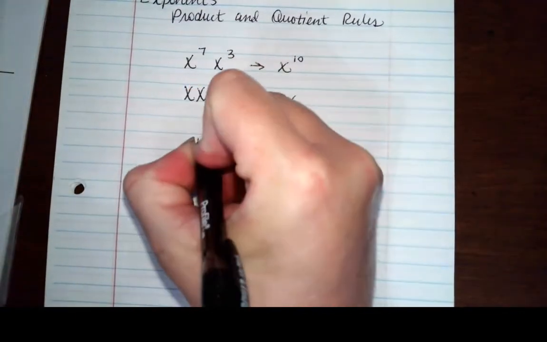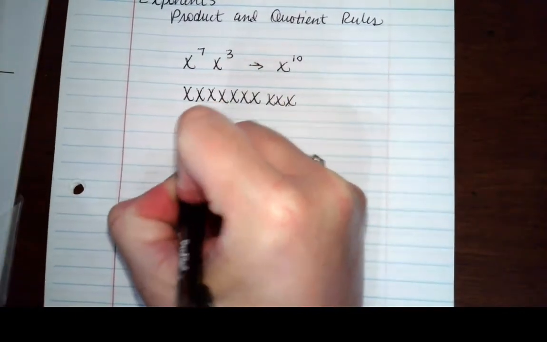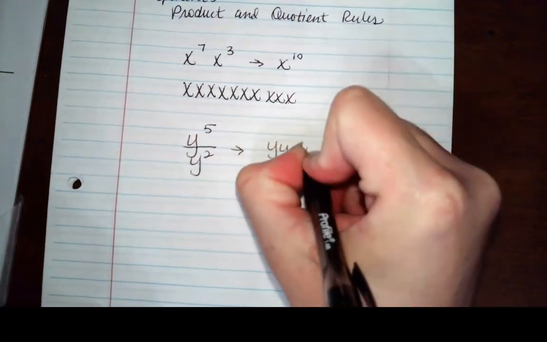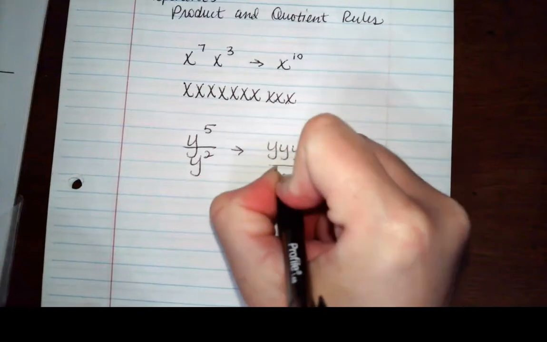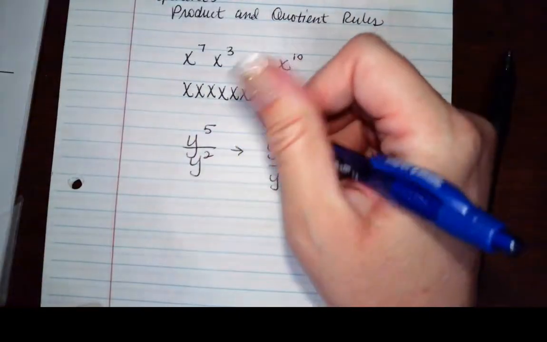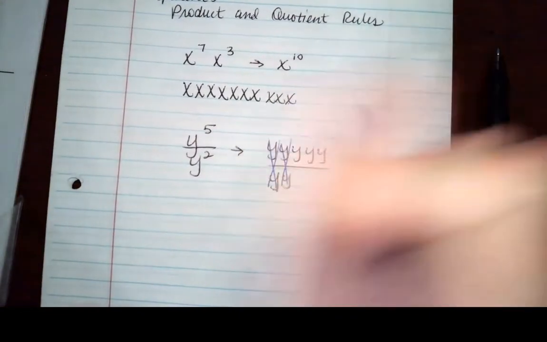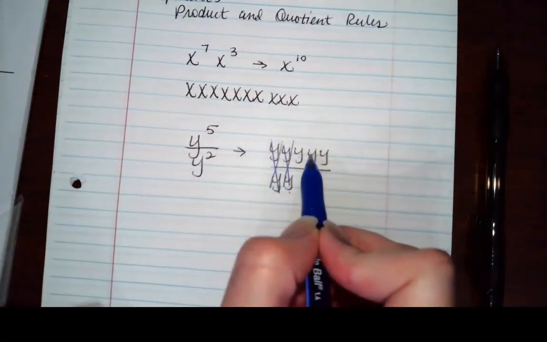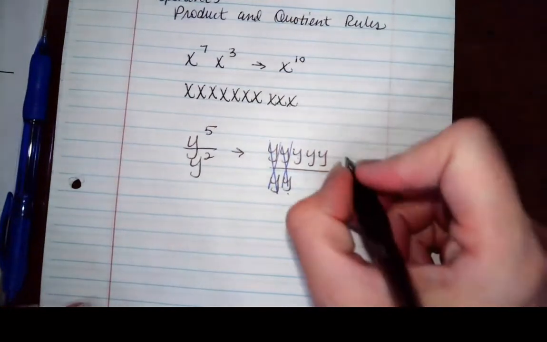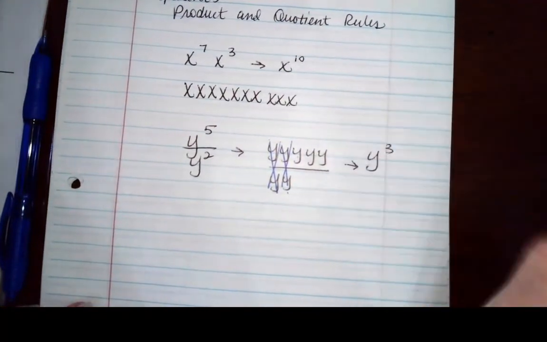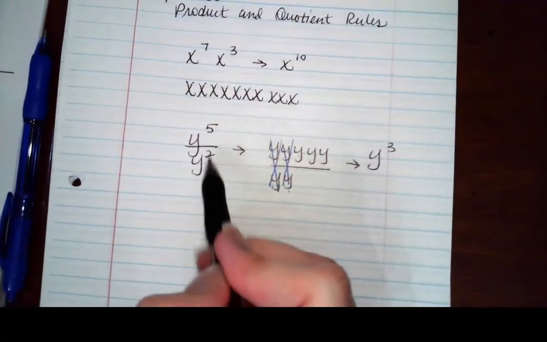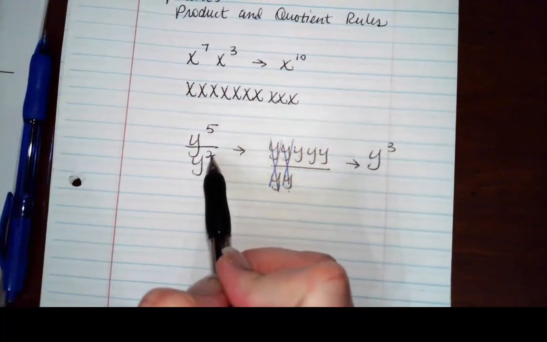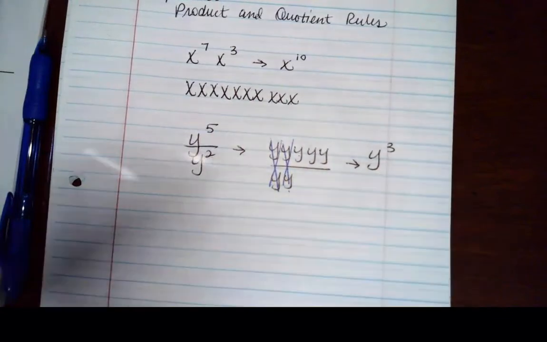What happens if I've got y to the 5th over y squared? Come over here. That means I've got 1, 2, 3, 4, 5 over 1, 2. And we remember from previous videos that any number divided by itself is 1. So this is 1 times y times y times y, which simplifies to y to the 3rd. So what could I have done? I could have subtracted my exponents: the top exponent minus the bottom exponent. So 5 minus 2 is y to the 3rd.